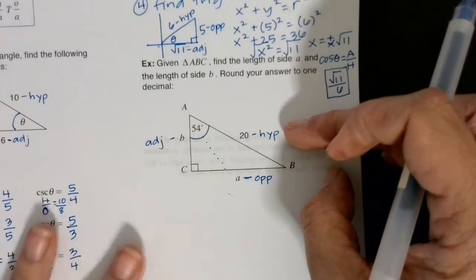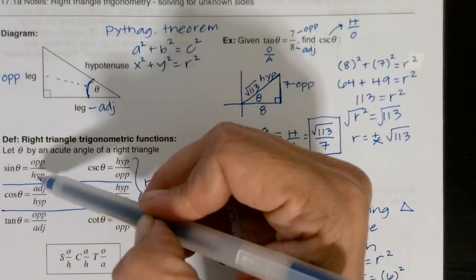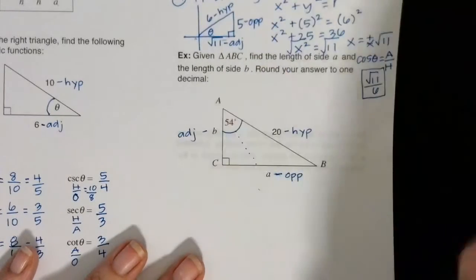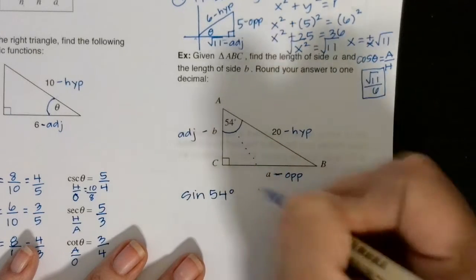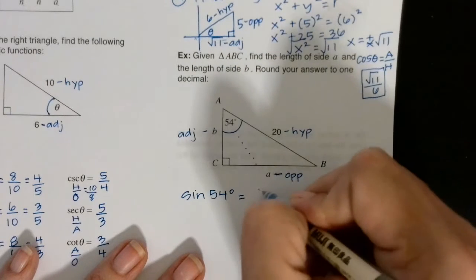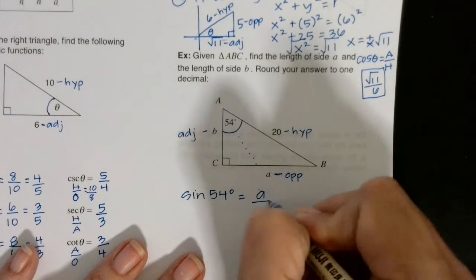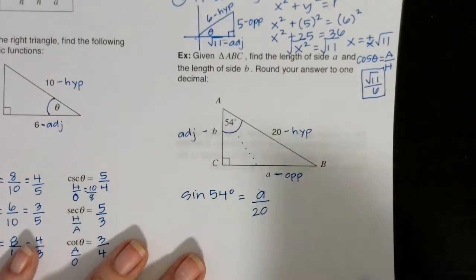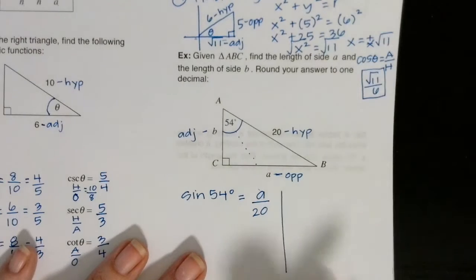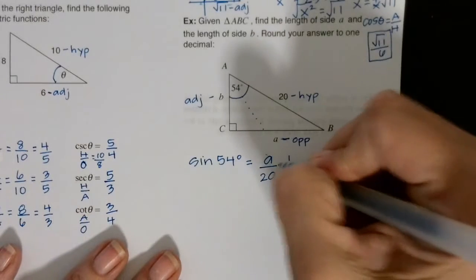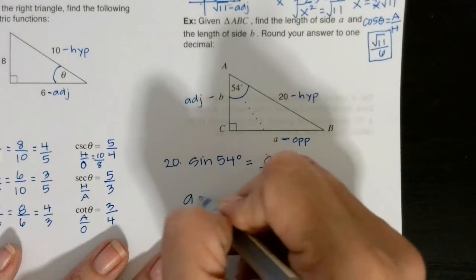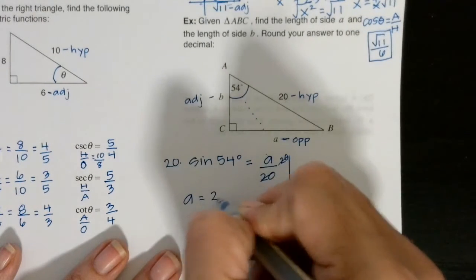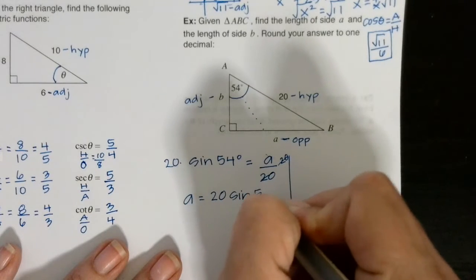Which trig function is opposite over hypotenuse? Oh, that's sine. Alright, but I actually have the angle. So I'm going to write the sine of 54 degrees equals A, which is opposite, over 20. So I set up a little equation there. We're going to set up another one in a minute. And so I'm just going to multiply both sides by 20. So I get A equals 20 sine 54 degrees.